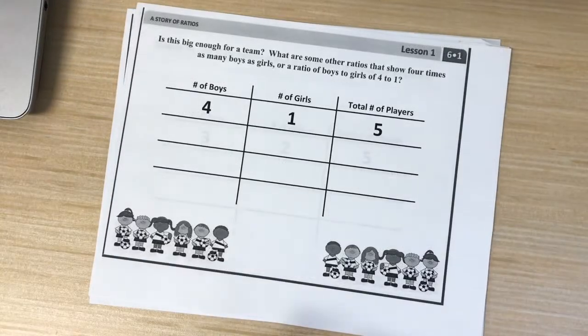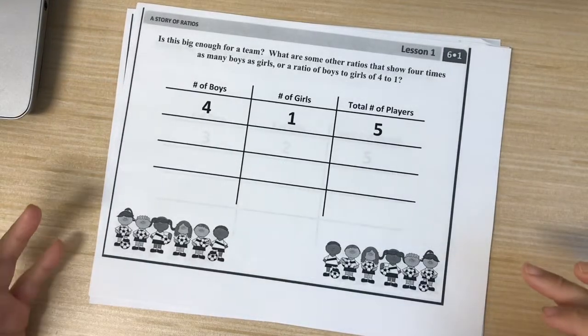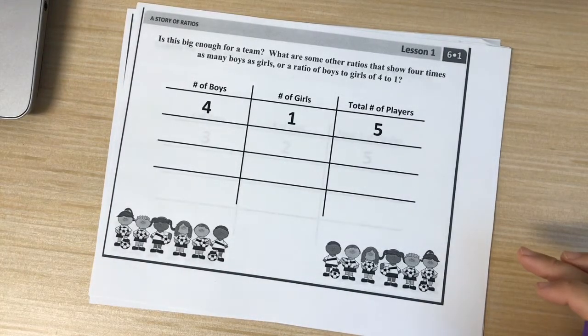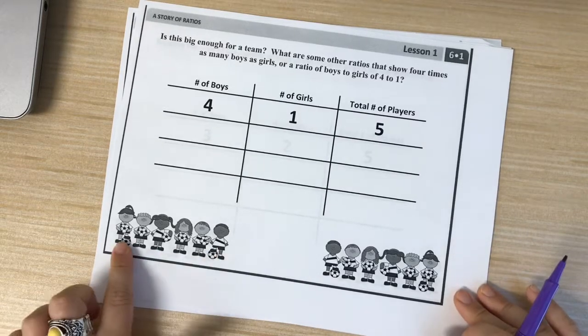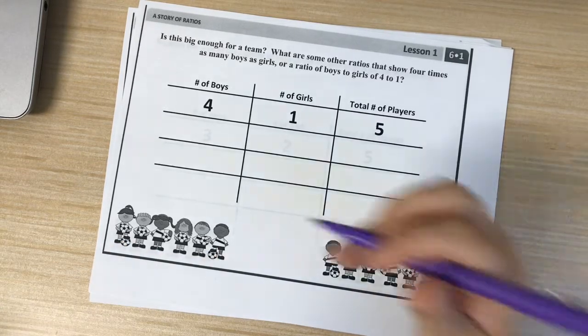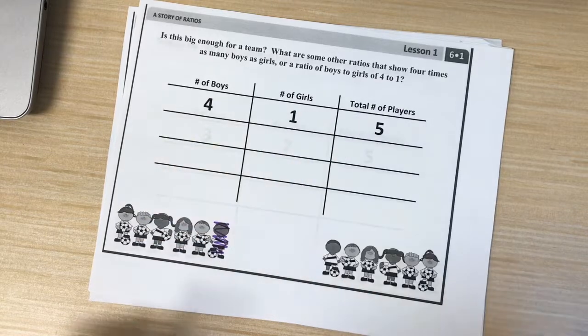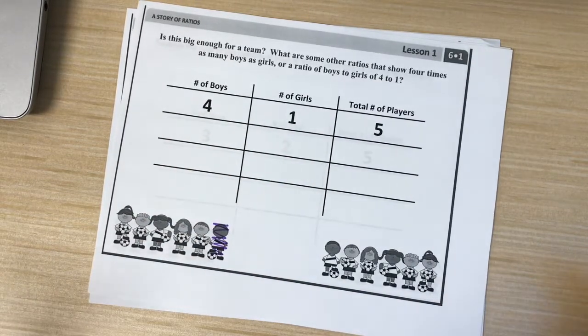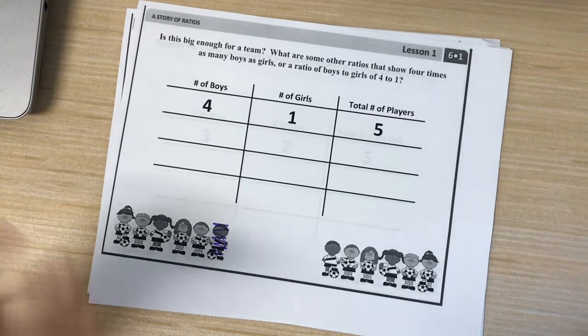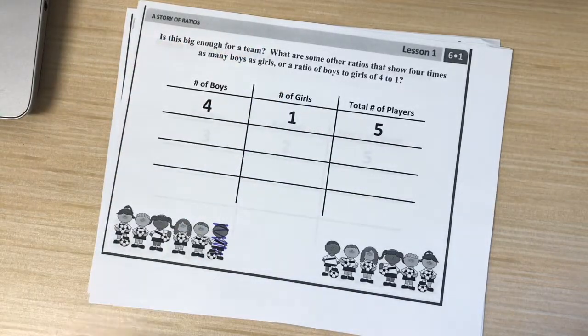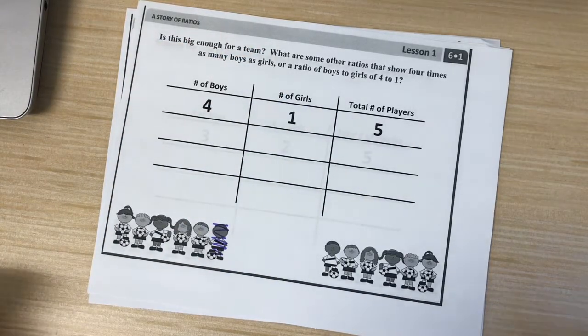So this next question says, is this big enough for a team? Do you think that a soccer team of 5 people would be enough? Probably not, right? You wouldn't be able to play a soccer game with only 5 people on the team. You could play a game for fun, but that's not a traditional soccer team.